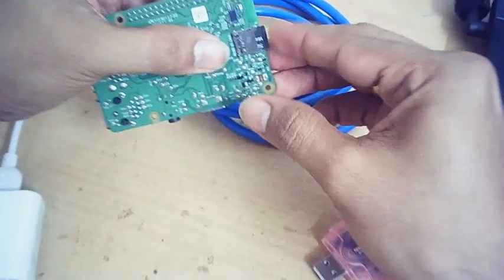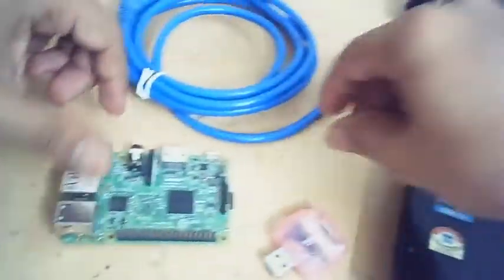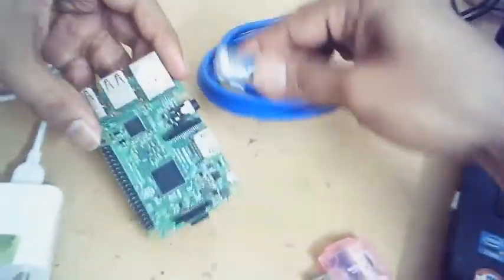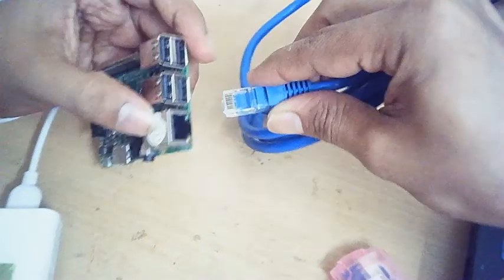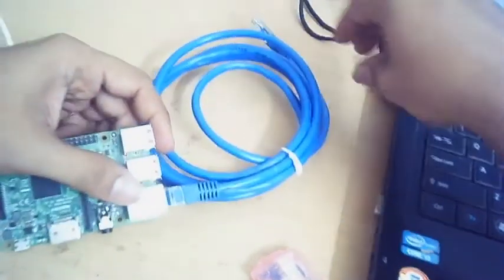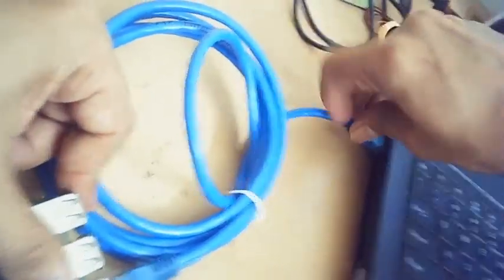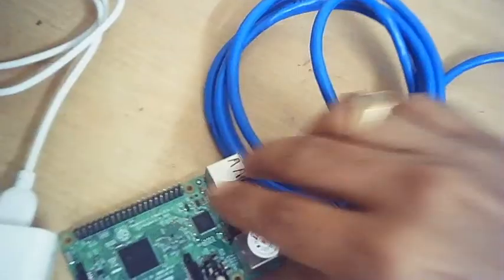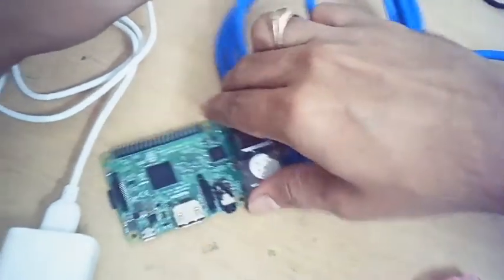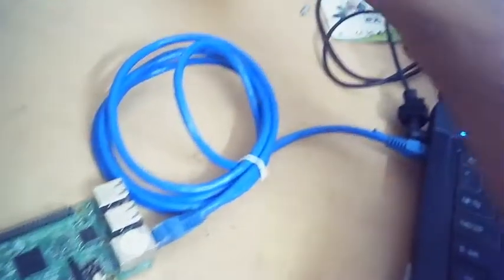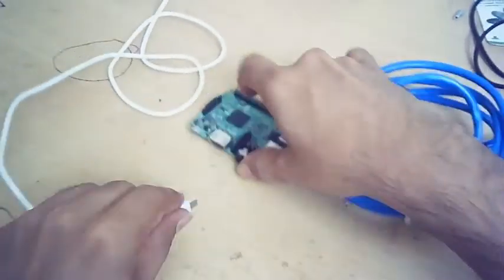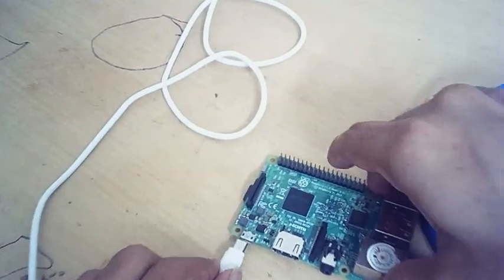So let me connect one end of the Ethernet cable to the Raspberry Pi and the other end to the system. Once you do this, power on this Raspberry Pi kit. So let me connect the power supply.